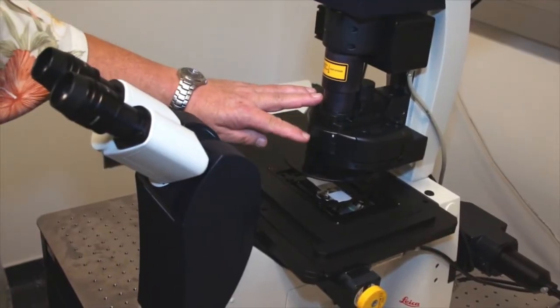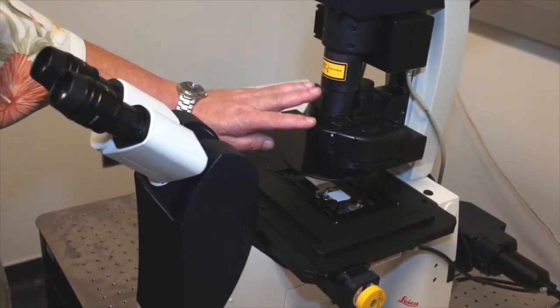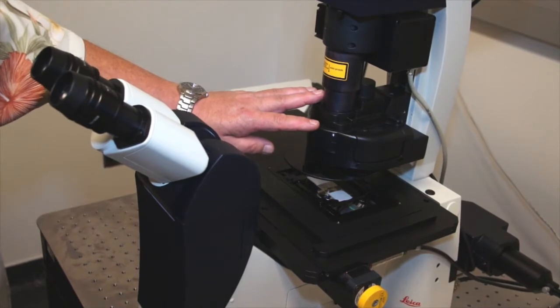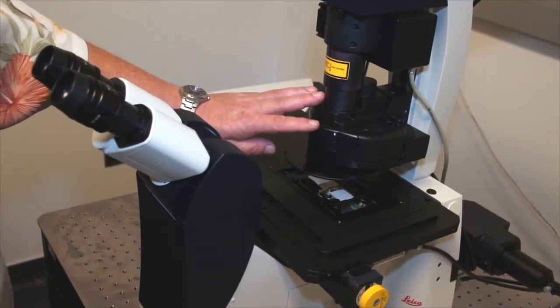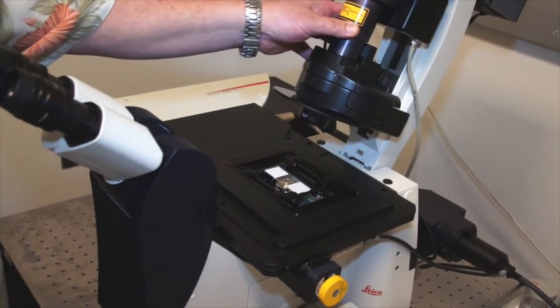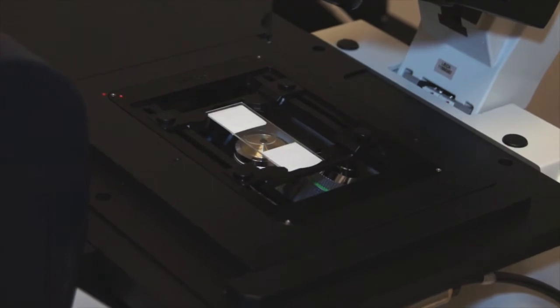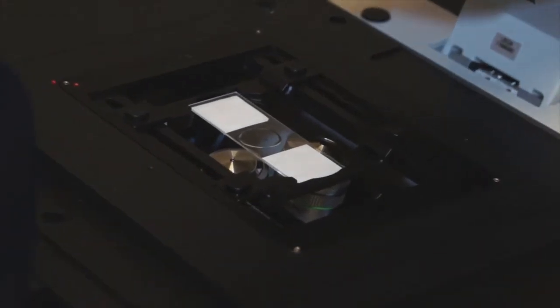As mentioned previously, we have a combination of wet objectives and dry objectives on the Leica confocal microscope. In order to go from a dry objective to a wet objective, we must first rock the condenser out of the way. You can see the specimen on the stage. We rotate the nose piece until we get the wet objective almost in place, and then we add a drop of immersion oil to the front lens of the objective.